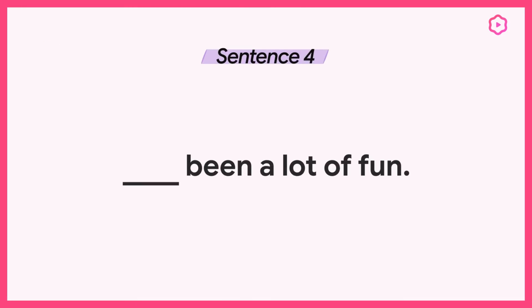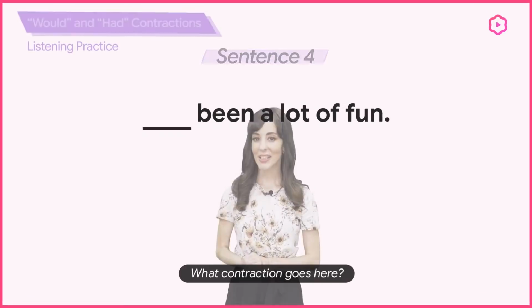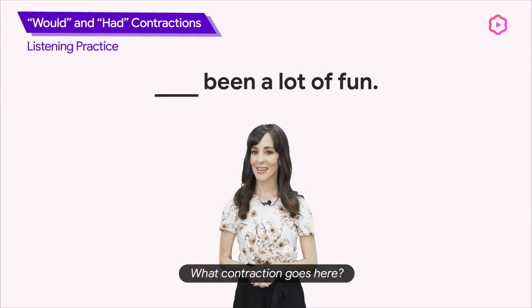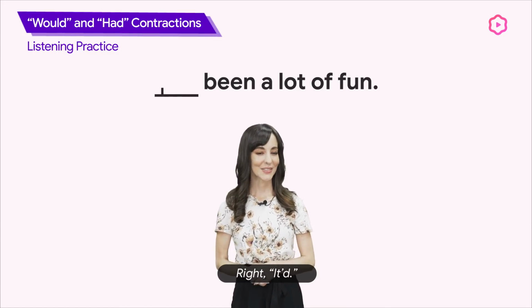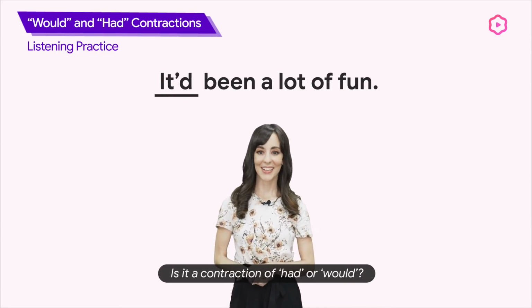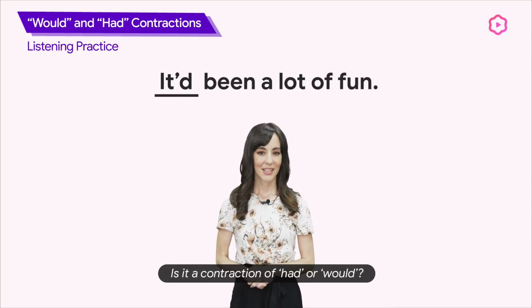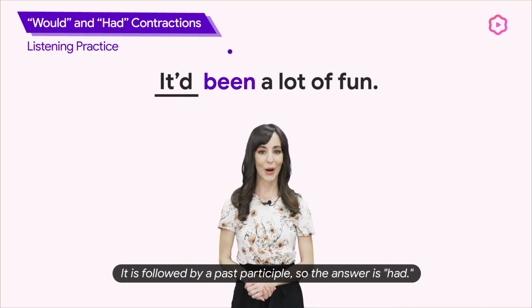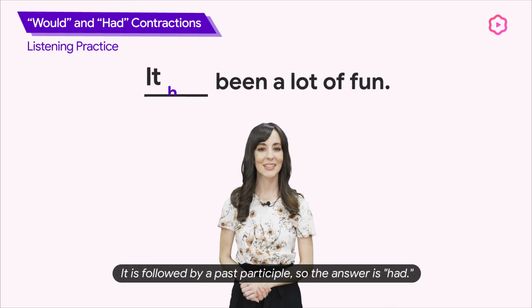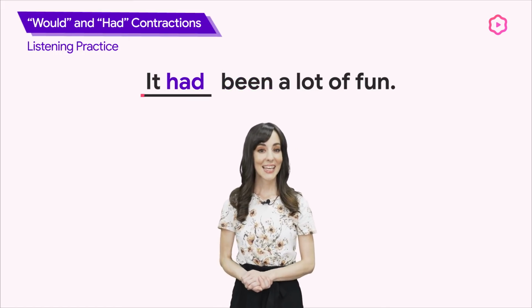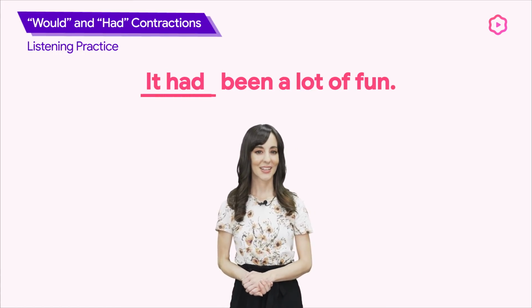Next example. It had been a lot of fun. I'll repeat again. It had been a lot of fun. What contraction goes here? Right, it'd. Is it a contraction of had or would? It is followed by a past participle, so the answer is had.